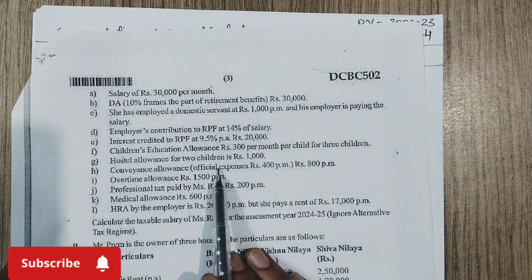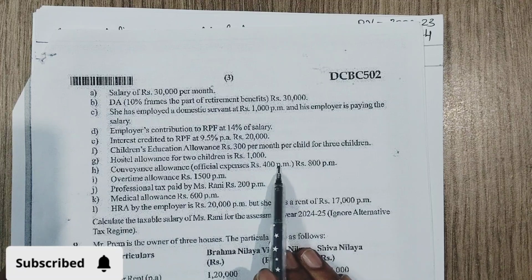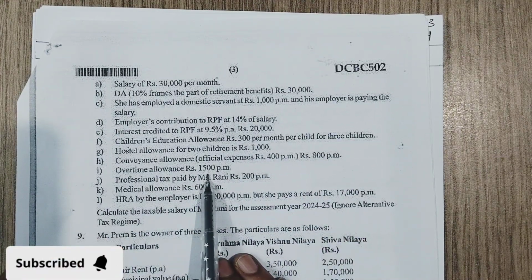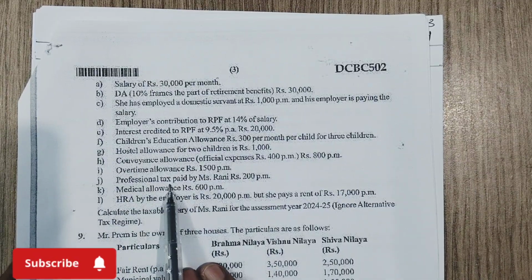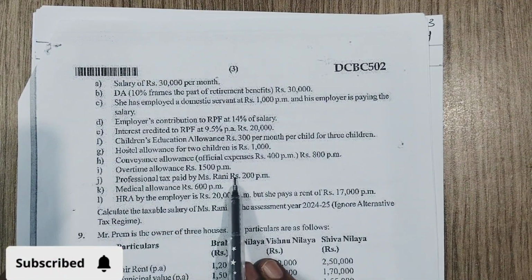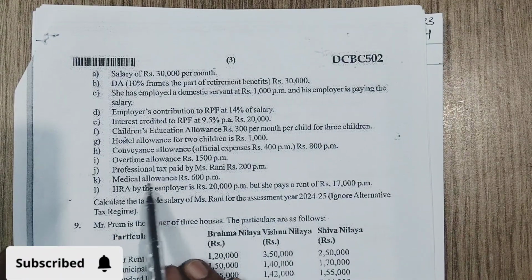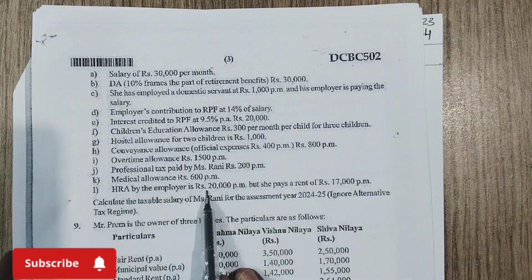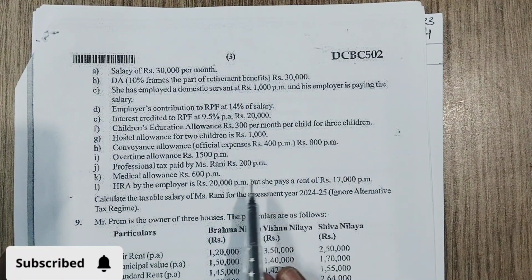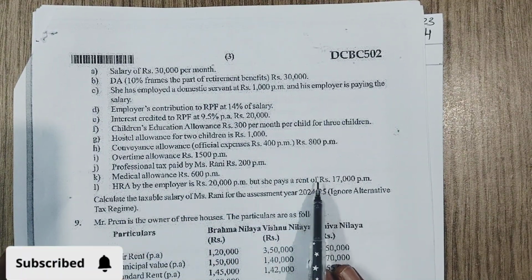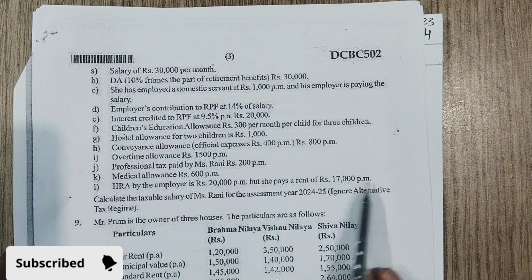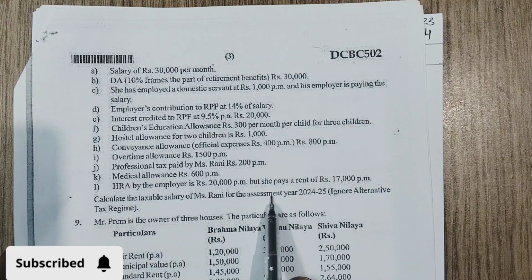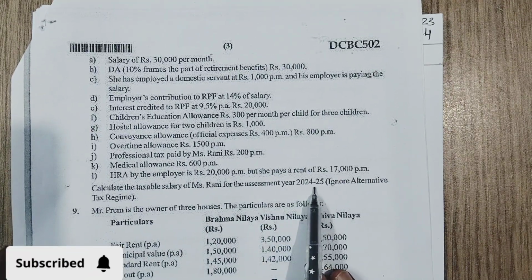Conveyance allowance, official expenses is 800 per month. Overtime allowance rupees 1,500 per month. Professional tax paid by Miss Rani rupees 200 per month. Medical allowance rupees 600 per month. HRA by the employer is rupees 20,000 per month, but she pays a rent of rupees 17,000 per month. Calculate the taxable salary of Ms. Rani for the assessment year 2024-25.